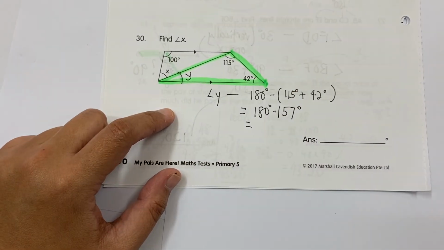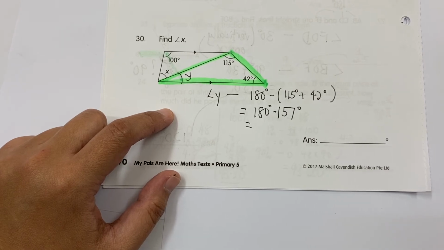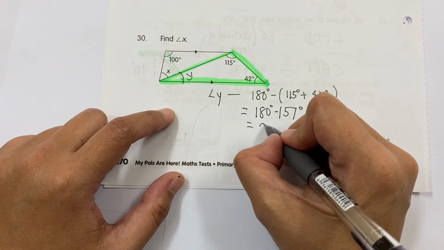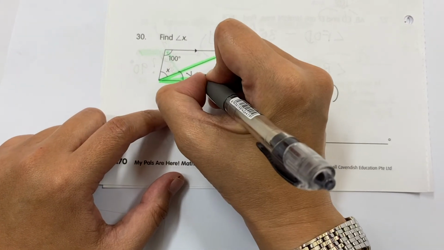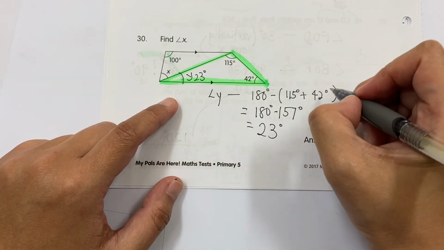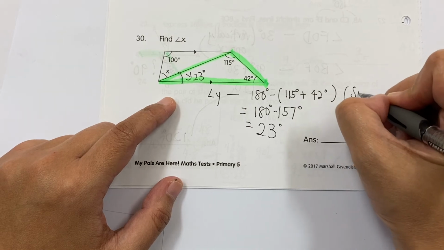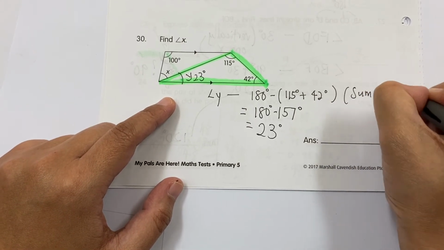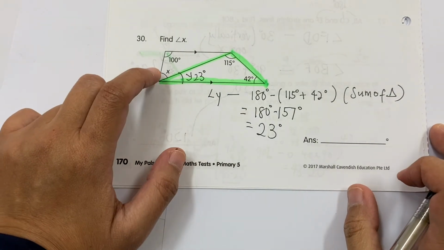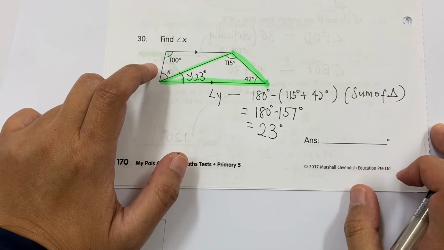Okay, so 180 minus 157, so my answer will be 23. So I know that this part here is 23, and the reason for this one will be sum of triangle, because you have two given, one not given, so sum of triangle. Now, I want to find angle X.